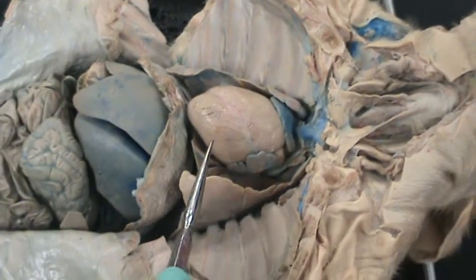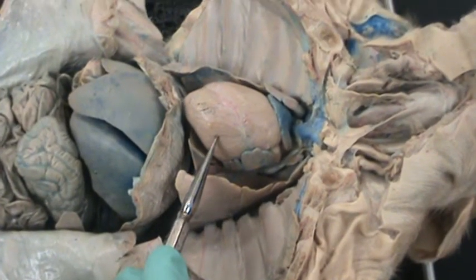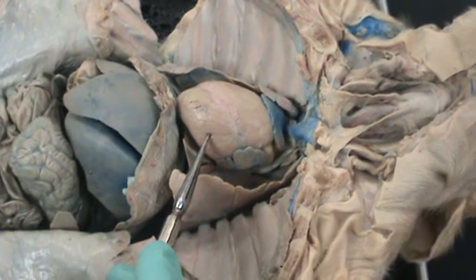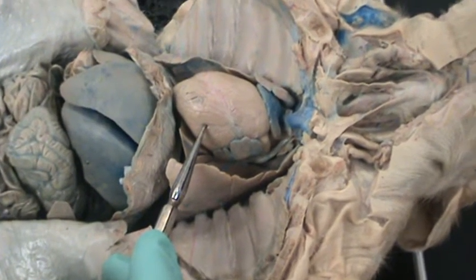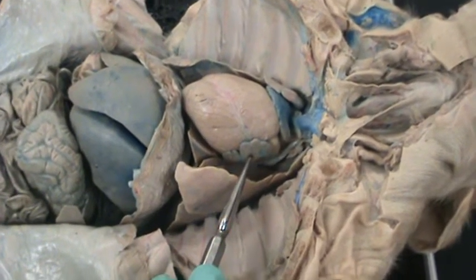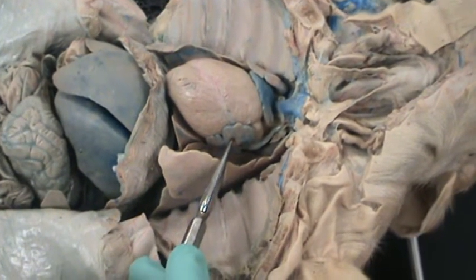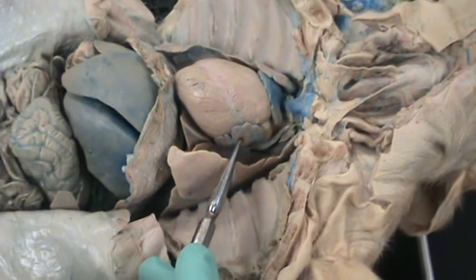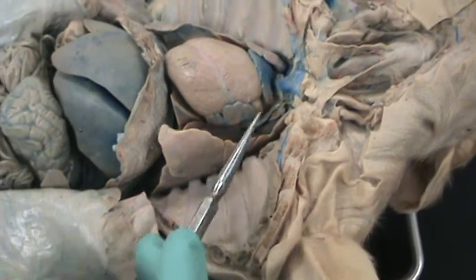As far as chambers of the heart, this is the left ventricle, which receives oxygenated blood from the left atrium, sends it to the aortic arch. This is the left atrium, which receives oxygenated blood from the lungs, sends that blood to the left ventricle.